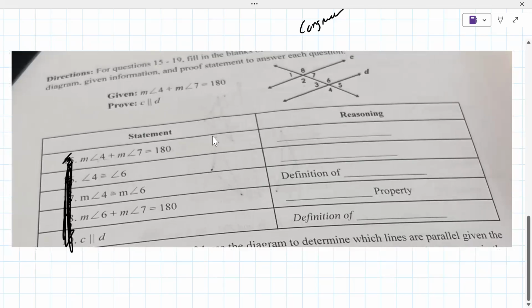So tell me what goes in the first position here for the reason. Given. Okay. Now, this next one is independent of the previous one. And you don't know that, but that's your kind of thinking when you're doing these proofs: either it comes from the previous one or it's independent.